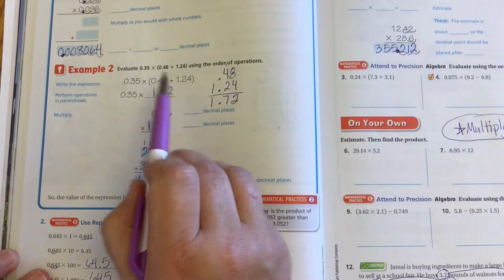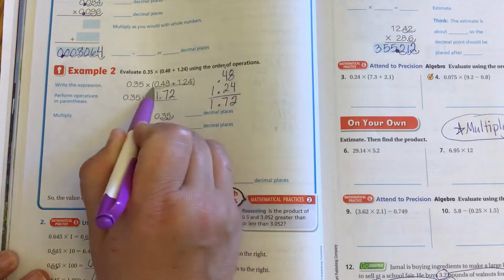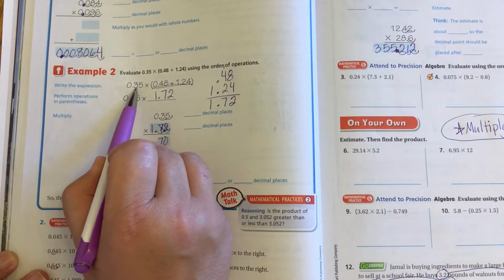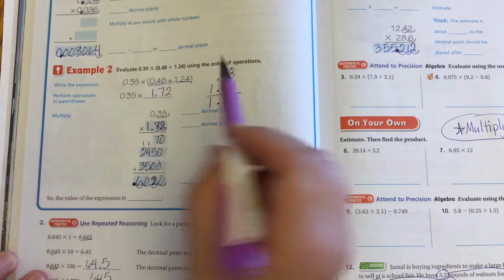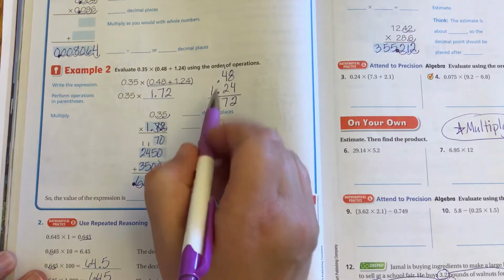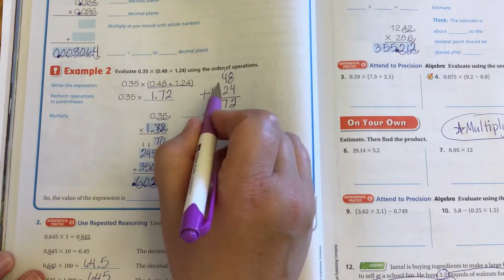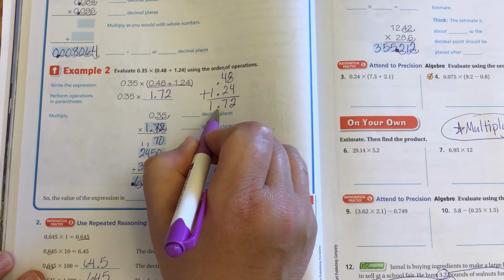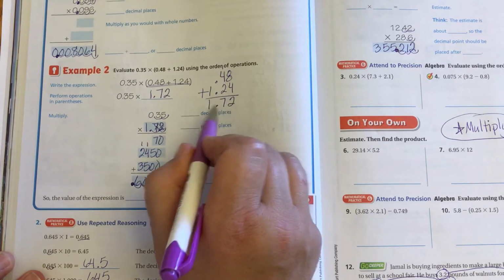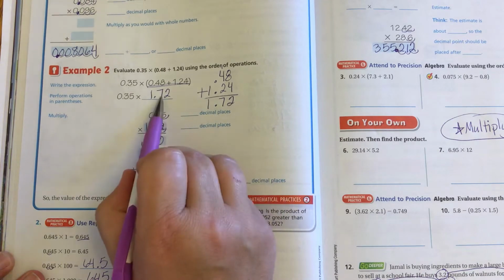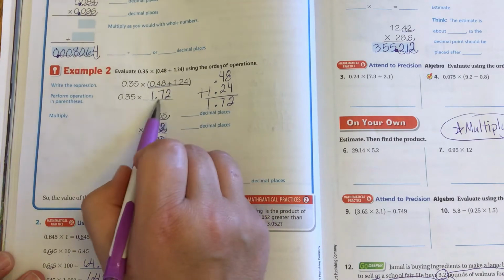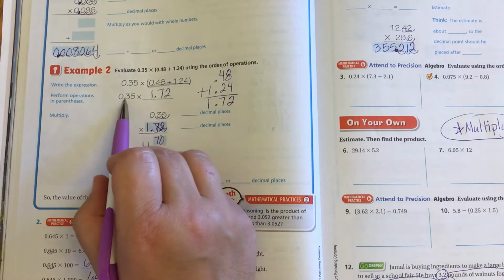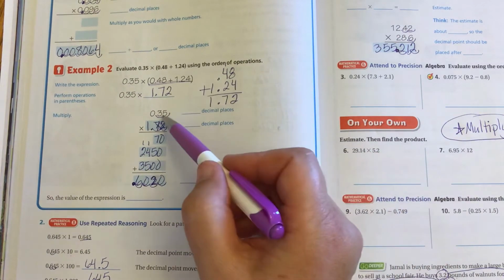Here it says we're going to add these two numbers first and then multiply by 0.35. So we add these numbers first. We line up our numbers. We line up the decimals straight down. We add it up. We get 1.72, so the parenthesis part turns into 1.72. You times it by 0.35.